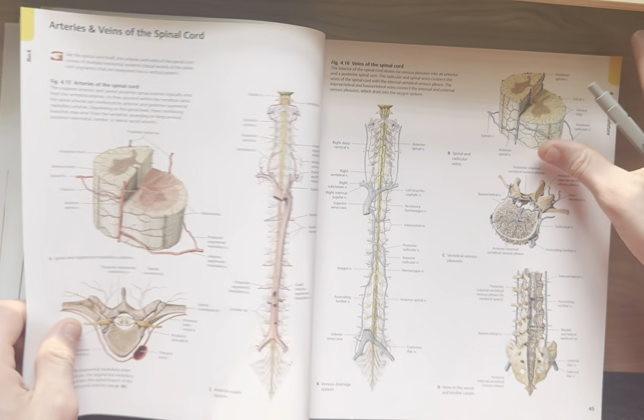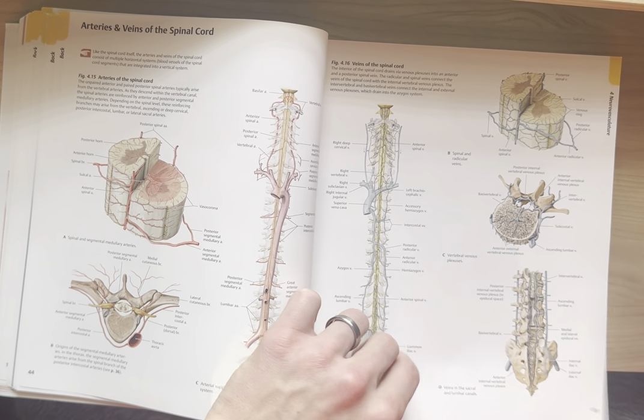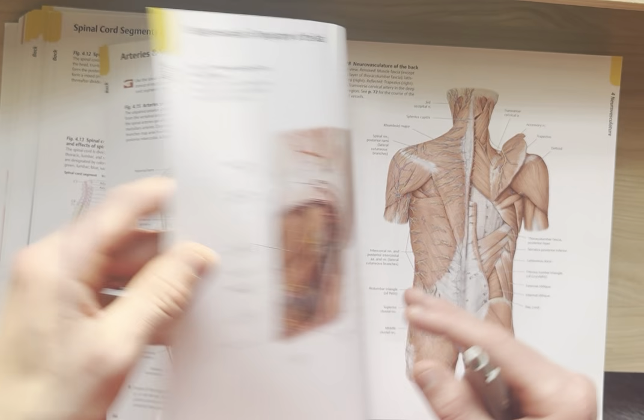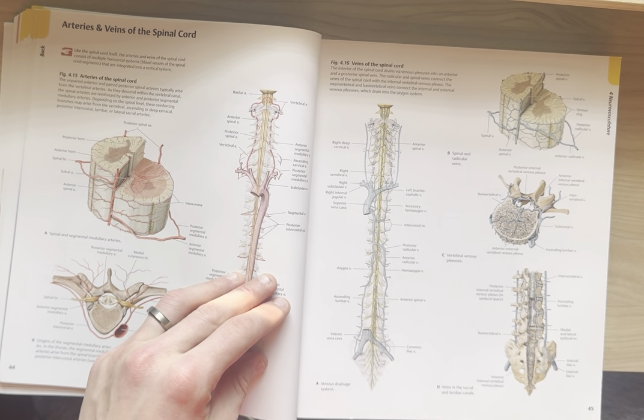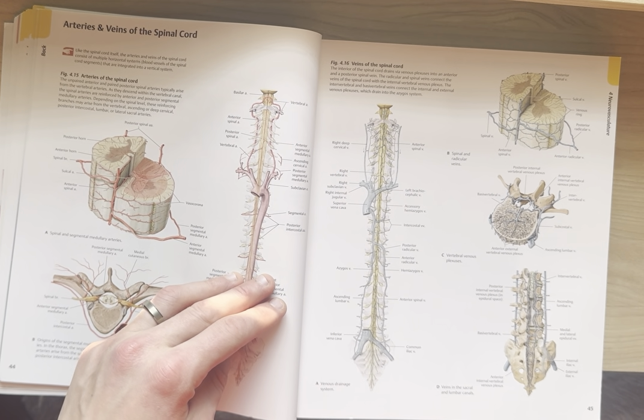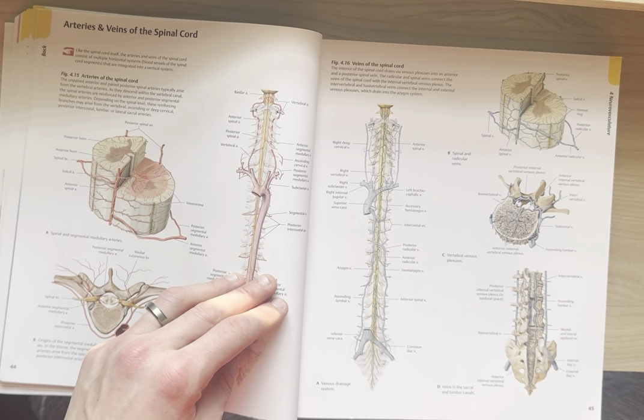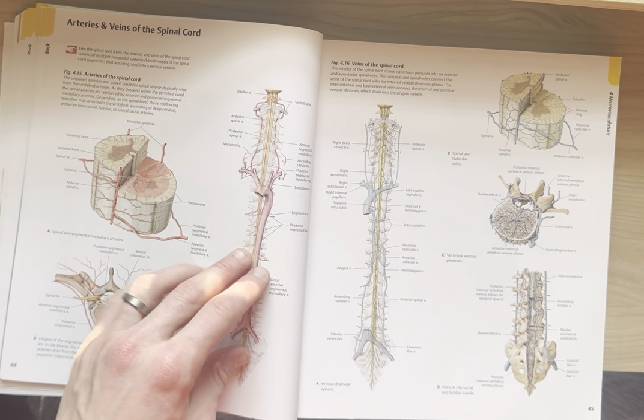Let's take a look here. I think we'll go through the arteries and the veins of the spinal cord, and then we will probably call it quits for this video, but let's at least go through this first, right?